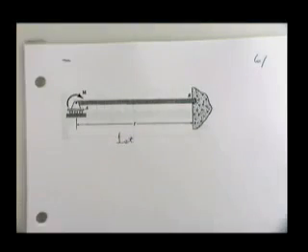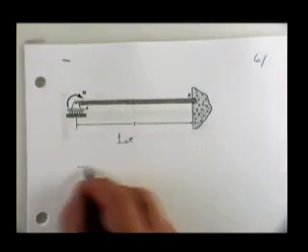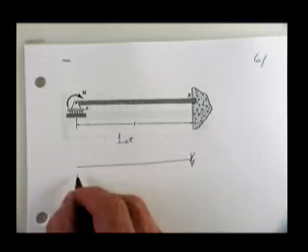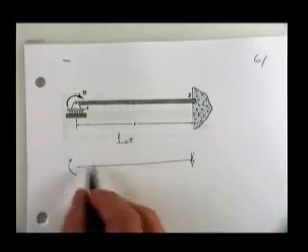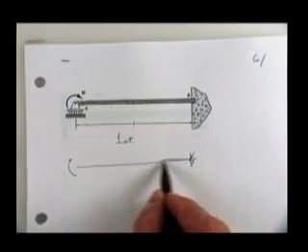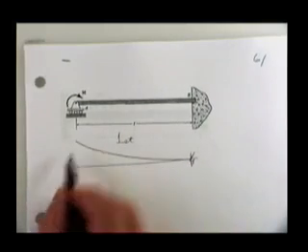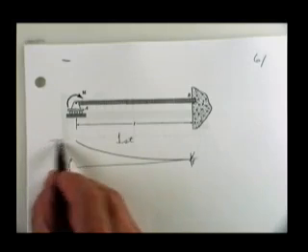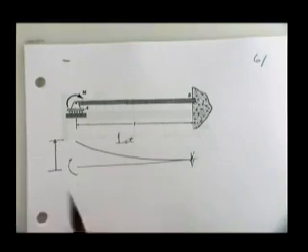Probably the most obvious thing would be to turn it into a cantilever. Now, a cantilever would look like this. The moment would be here. It would distort the beam up. It will cause an undesired vertical deflection, which you would be required to get rid of.